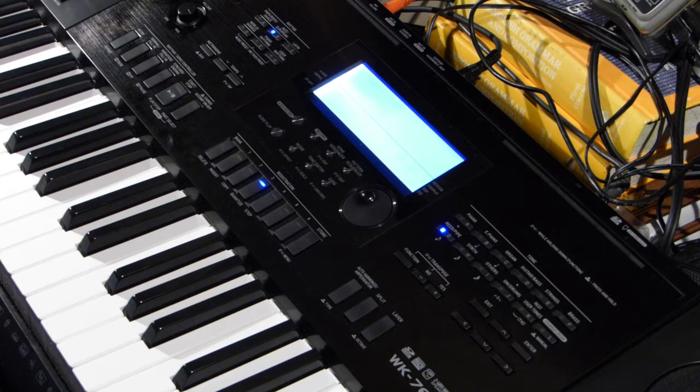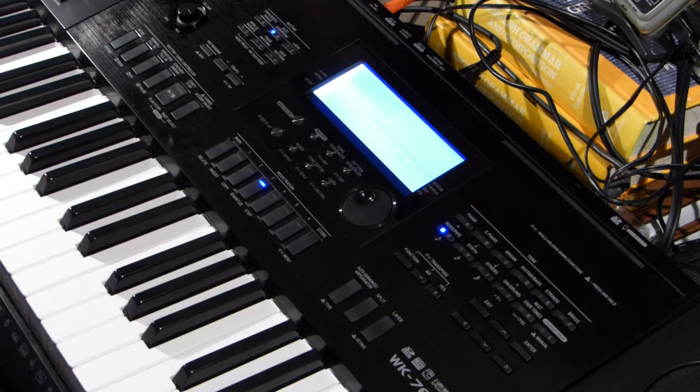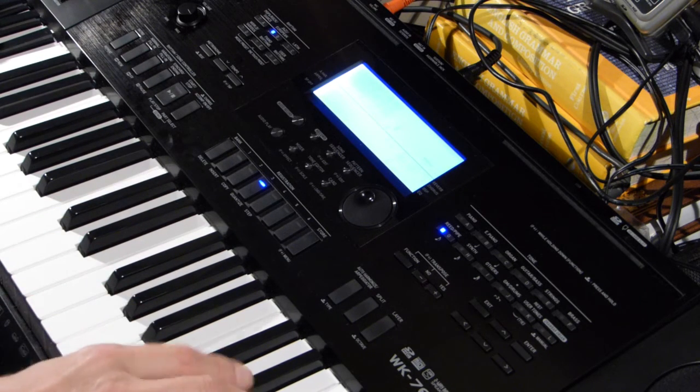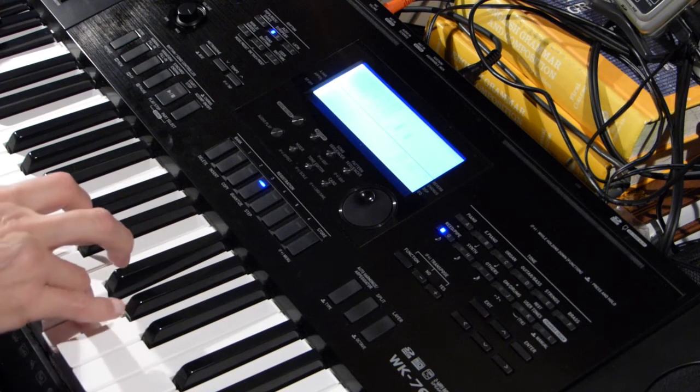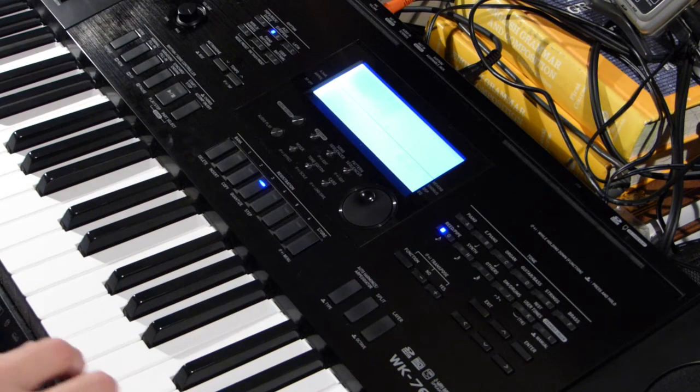Next, I added a harmonization to the right hand. With the harmonization, there's harmonization on, harmonize off.